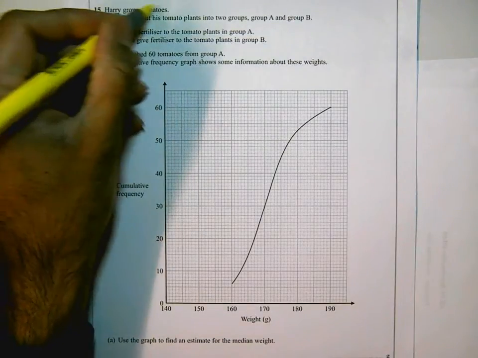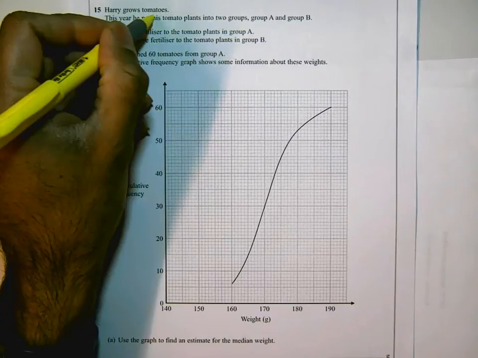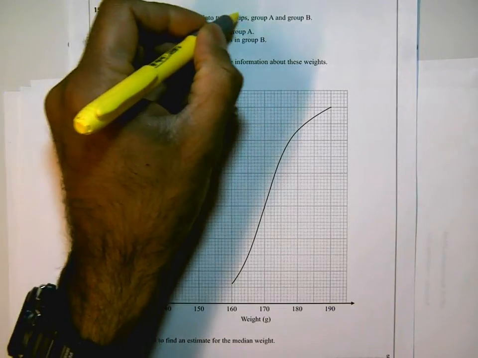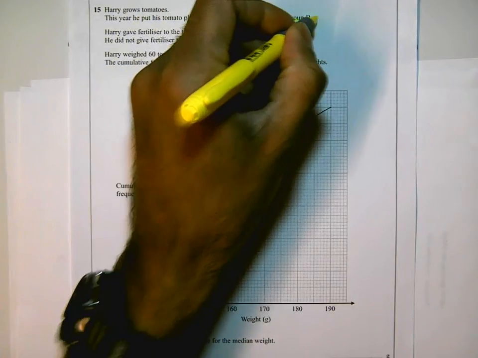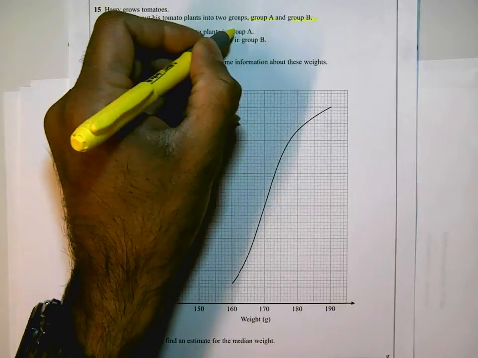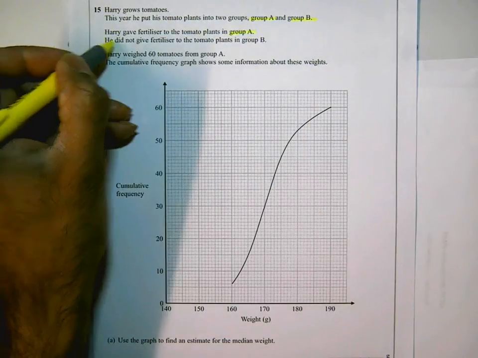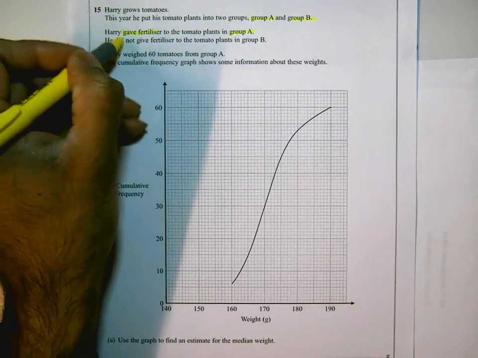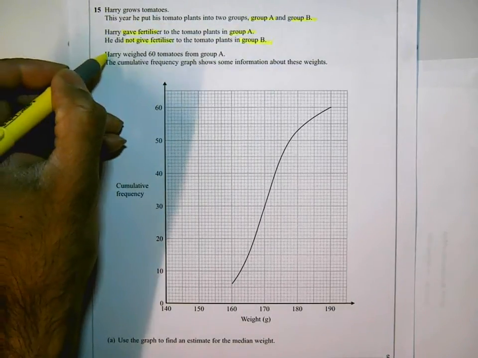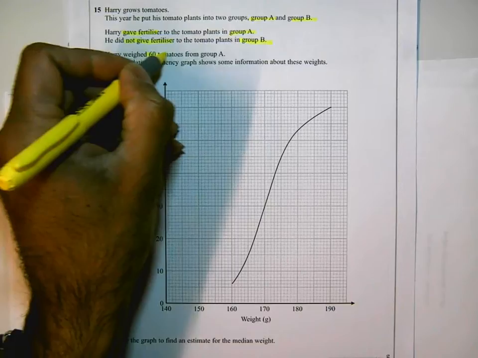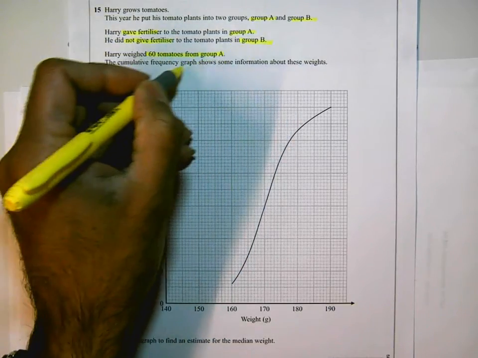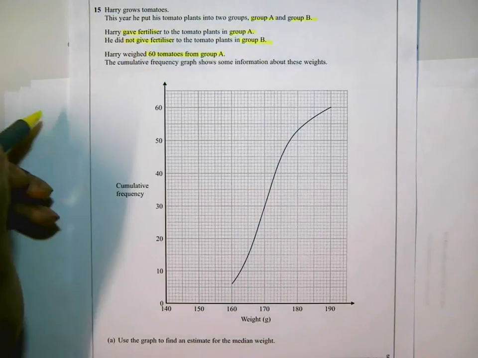Harry grows tomatoes. This year he put his tomato plants into two groups, Group A and Group B. Harry gave fertilizer to the tomato plants in Group A. He did not give fertilizer to Group B. Harry weighed 60 tomatoes from Group A. The cumulative frequency graph shows some information about these weights.